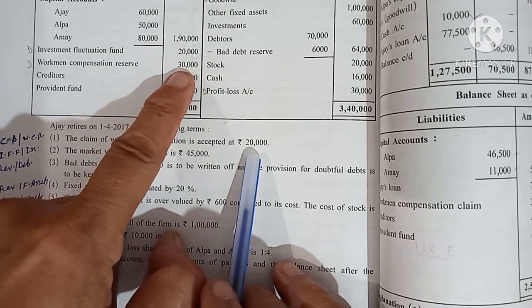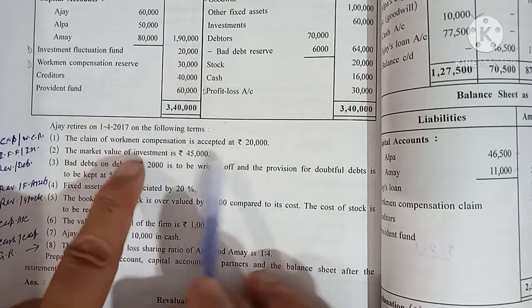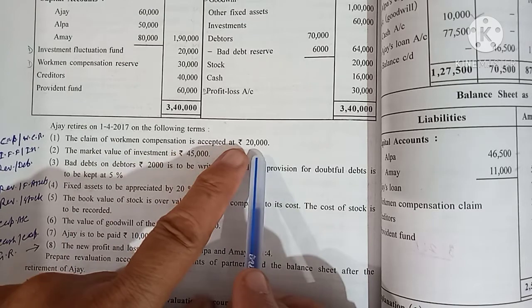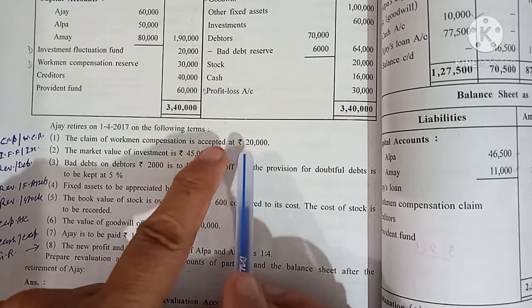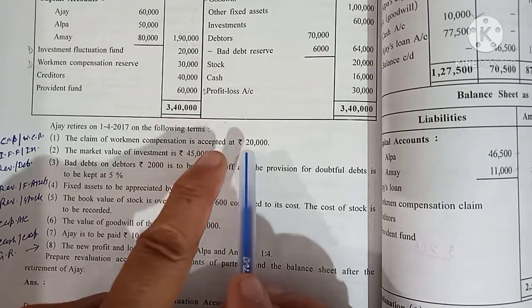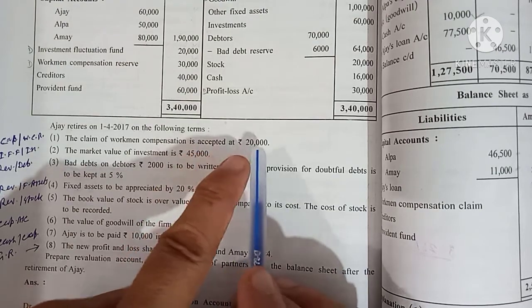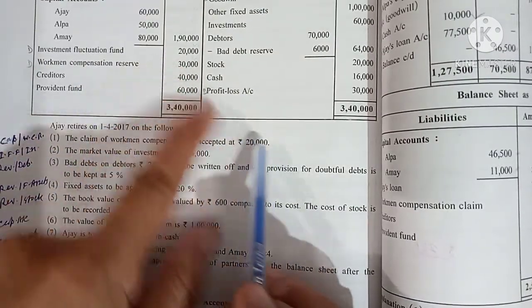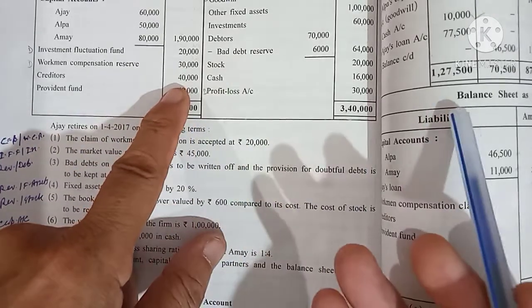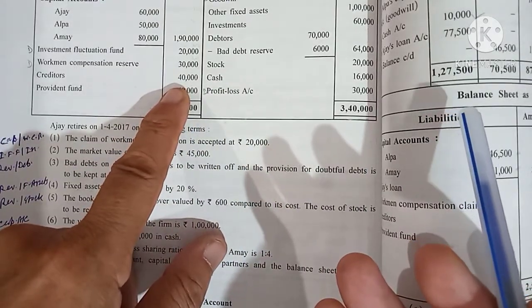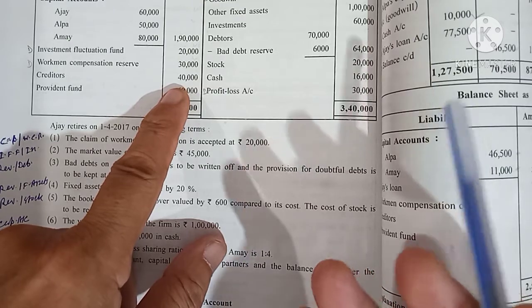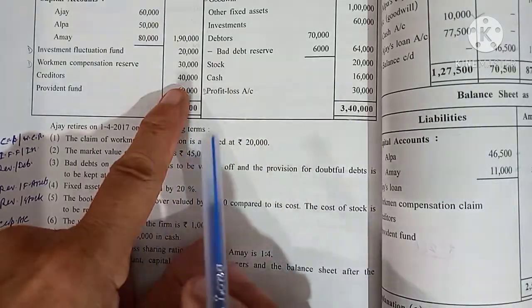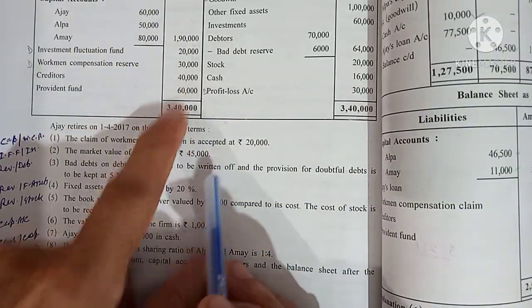See, you are having 30,000 reserve, and one claim was accepted for 20,000. After giving this claim, or after keeping a separate amount of 20,000 from this 30,000, you are having 10,000 extra. That 10,000 you have to distribute to the partners, or all partners, according to the old ratio. One second, I want to explain it to you.